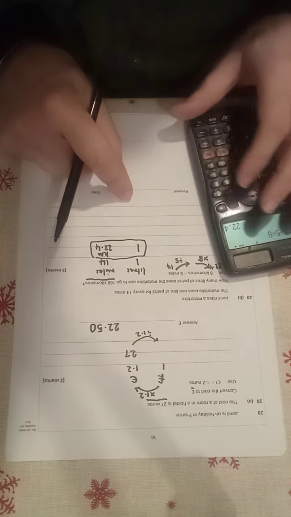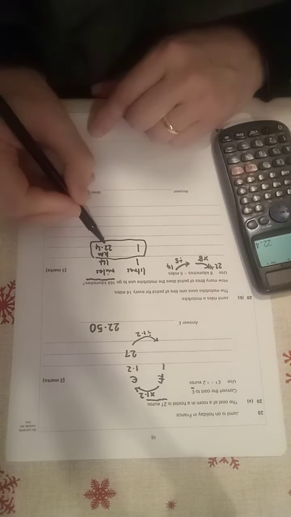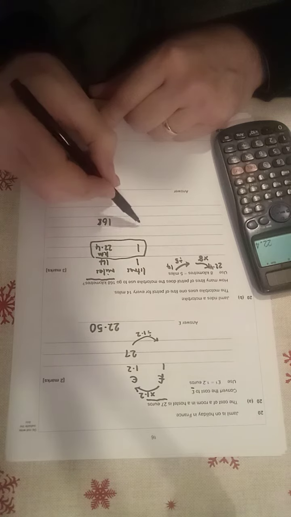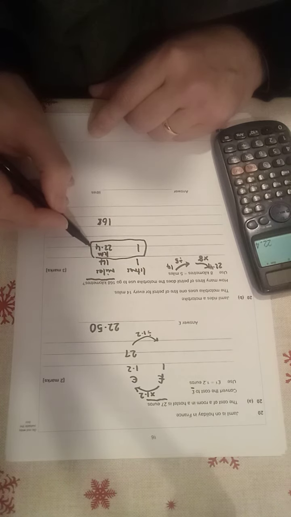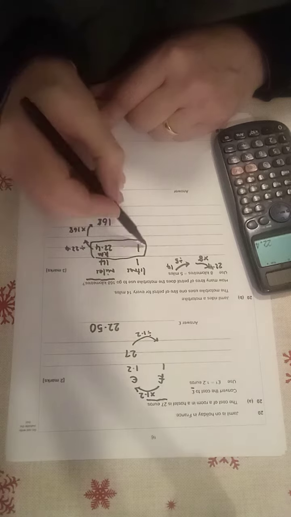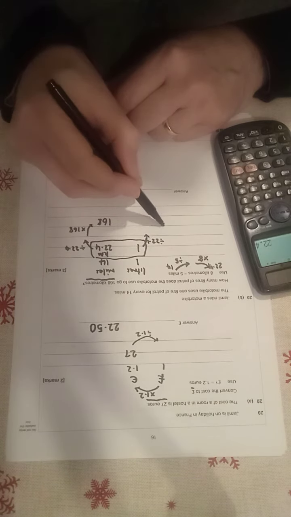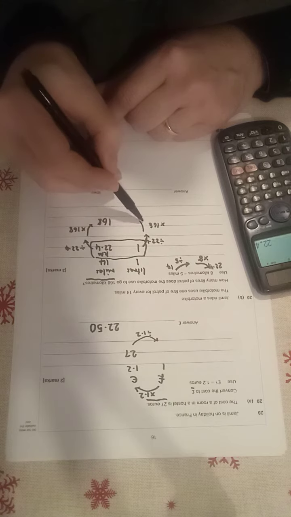Okay. Now we've got to get this up to 168 kilometres. So we need to get 168 here and see what happens over here. How do you get from 22.4 to 168? Well, you divide by 22.4 and you times by 168. So we must do the same over here: divide by 22.4 and times by 168.